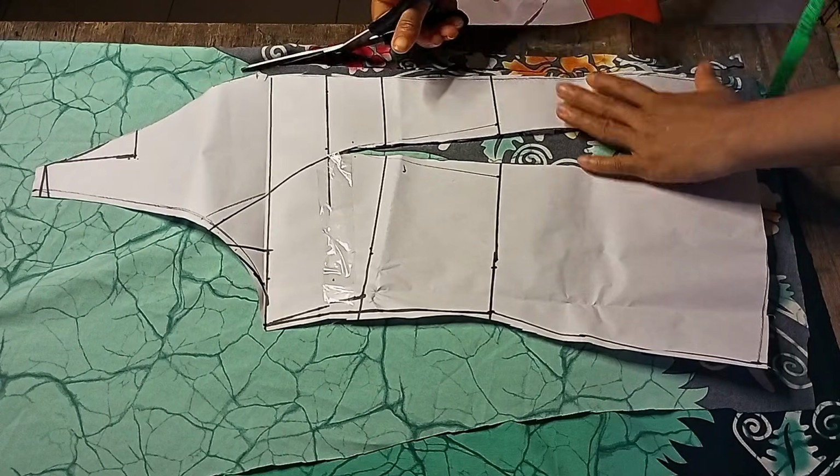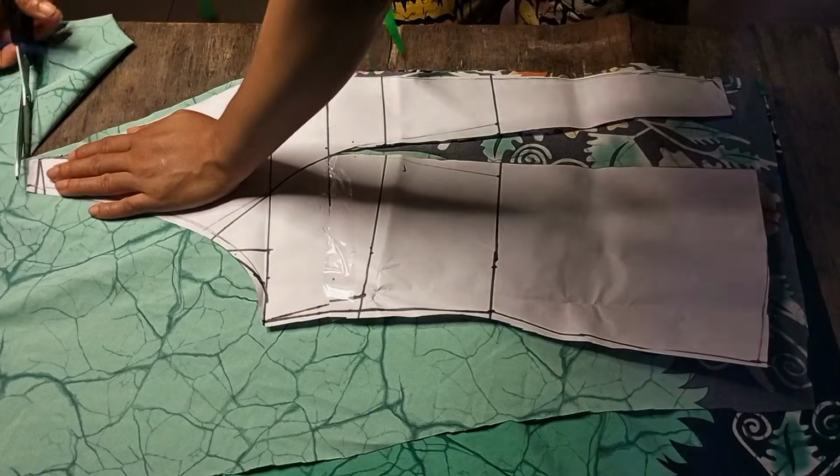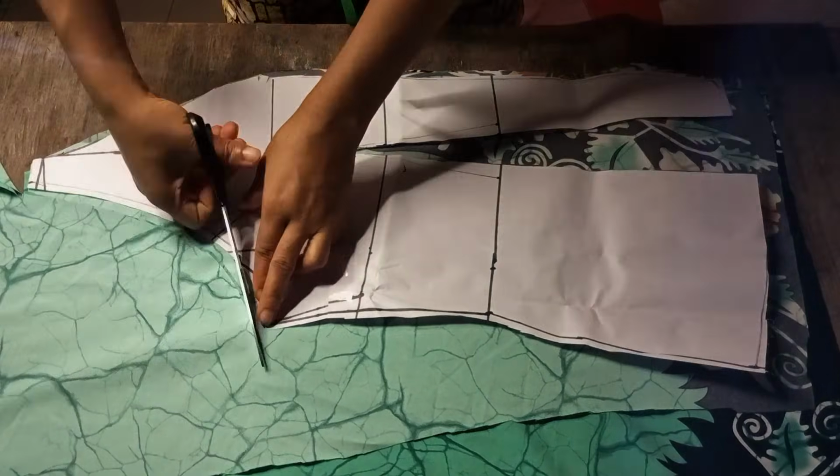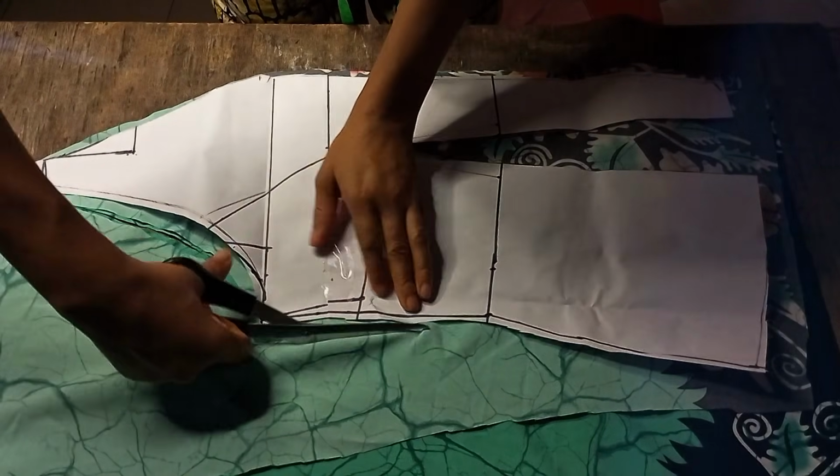So right here, we're just going to start cutting it on our main fabric. You can see how I'm cutting it, just for you to follow the pattern paper.